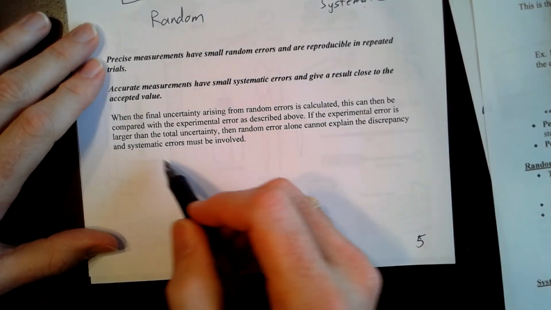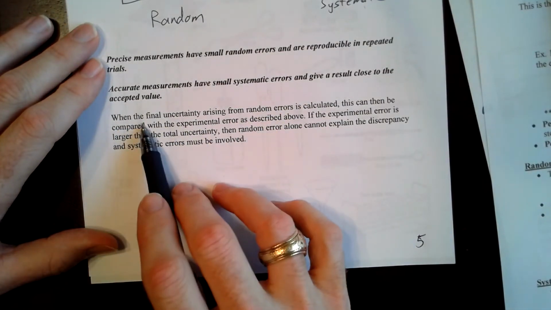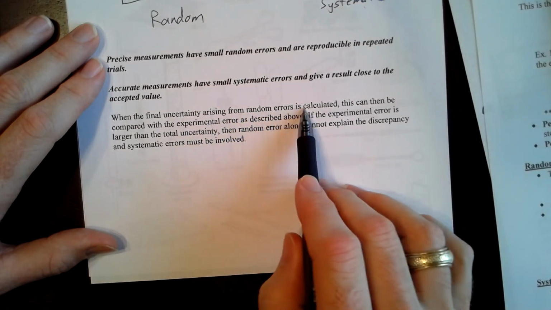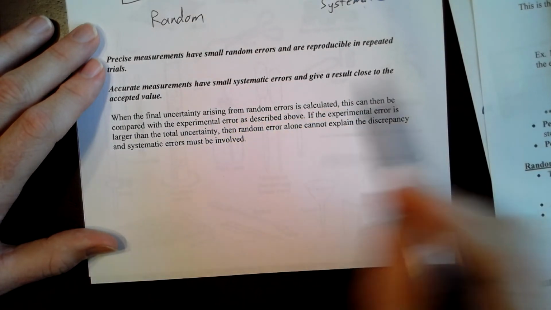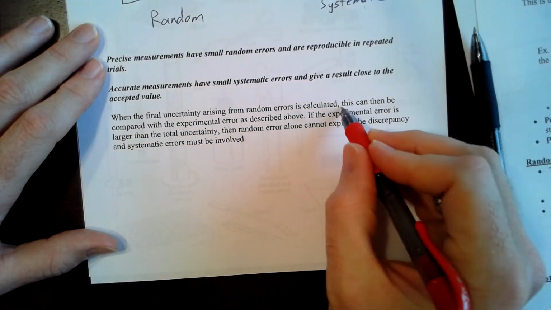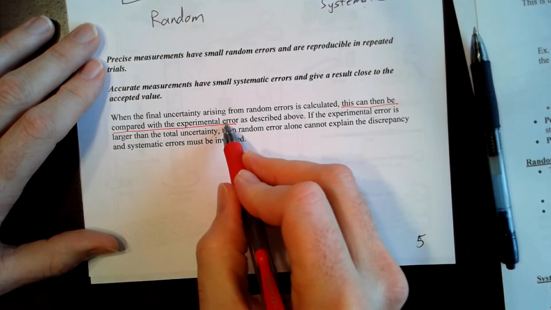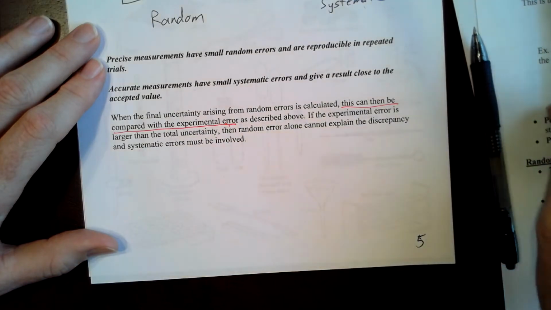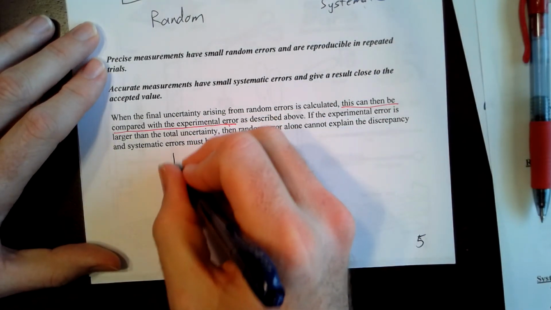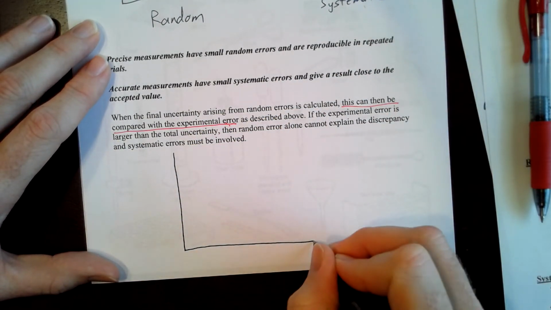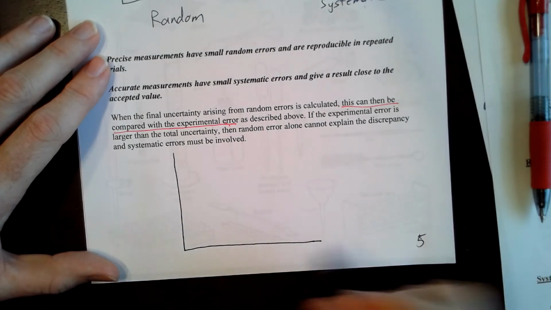When the final uncertainty arising from random errors is calculated, it can be compared to the experimental error. This is what you should do in the conclusions of your IAs. Now, in the analysis portion of your IA, you're looking at something like this, where you have your graph. This is your sketch of the graph.